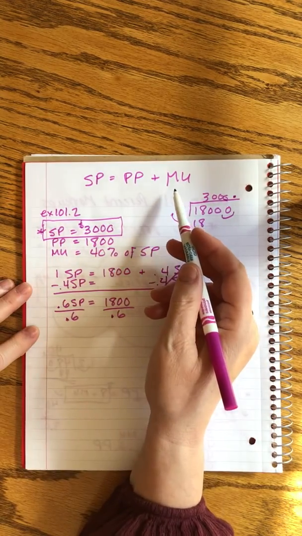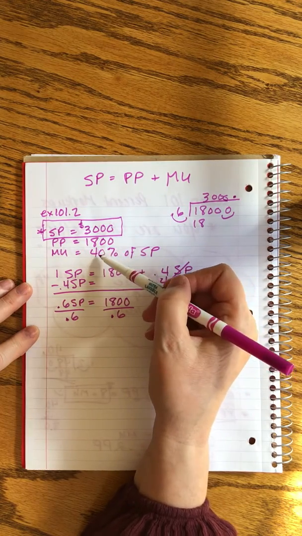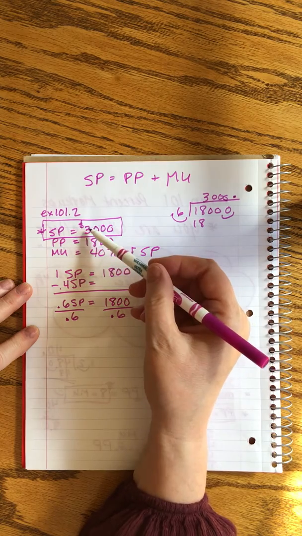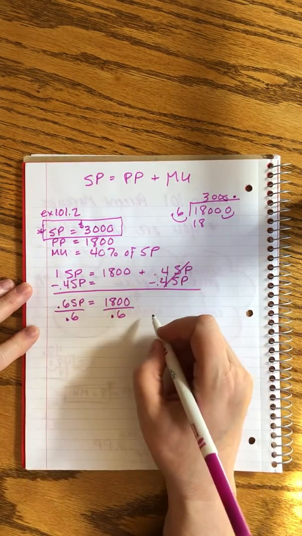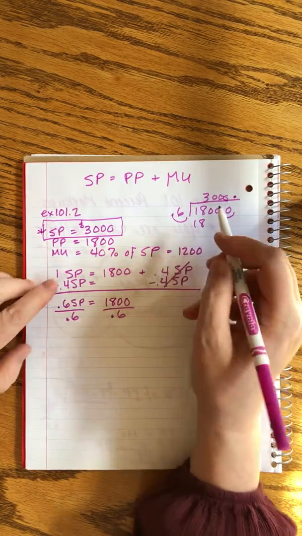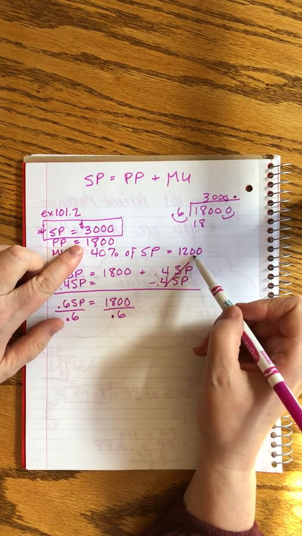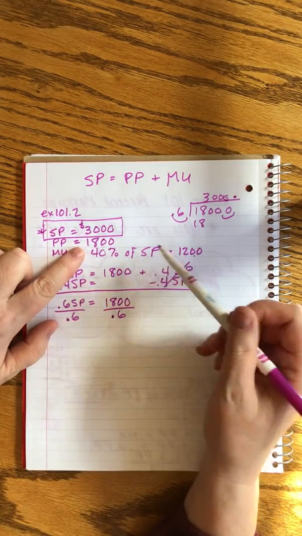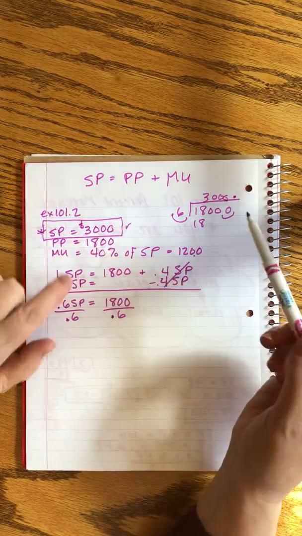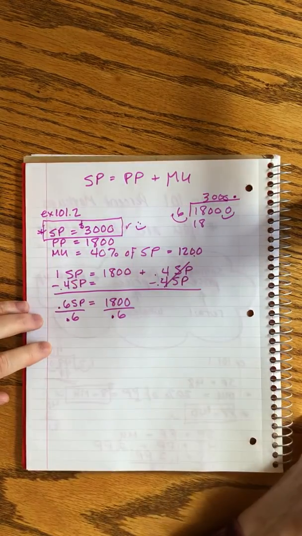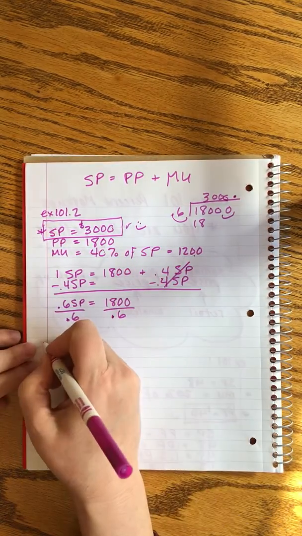The book doesn't ask us to calculate the markup, but let's do that. It's 40% of the selling price, so we would multiply 0.4 times that. So the markup would be $1,200. And look, if we add the two, we get indeed the selling price. So it works. And it's the right answer. Yay. Okay, one more and then we're done with this lesson.